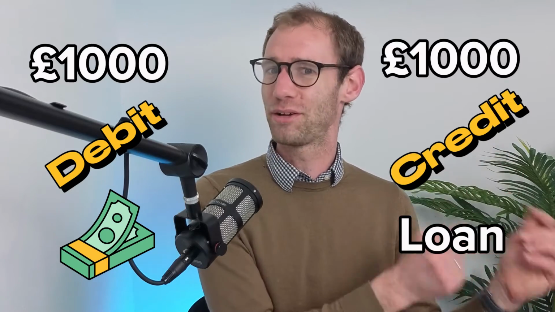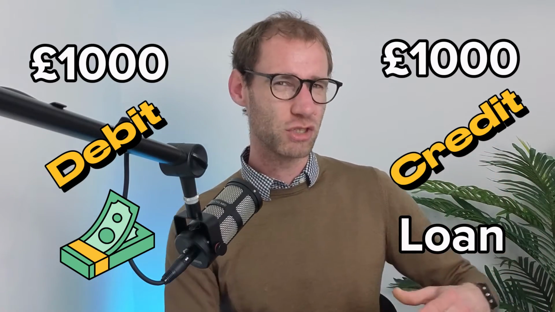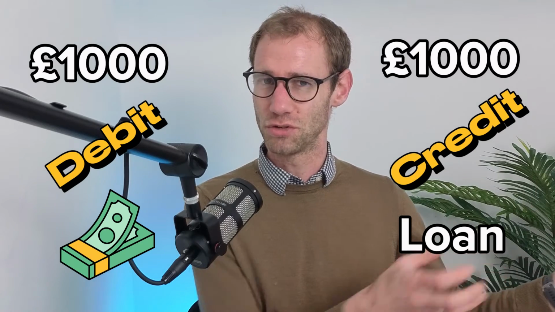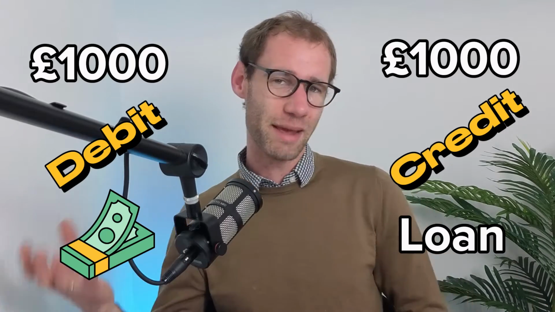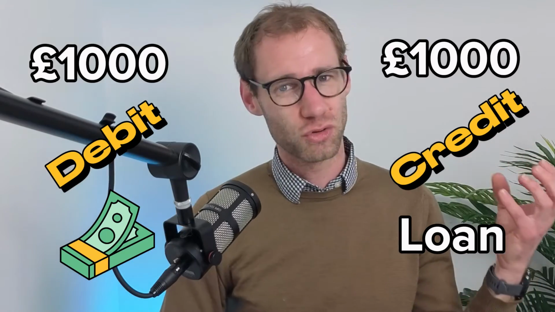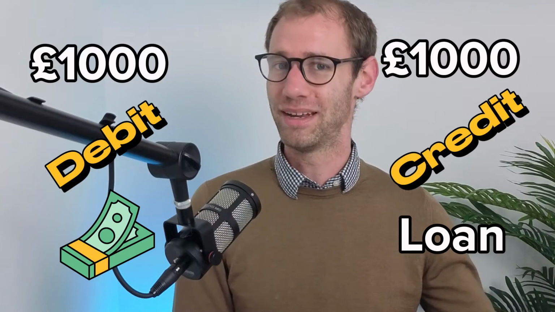So for example, if you take out a loan for £1,000, you debit £1,000 to cash. So you've got an increase in assets, what you own. You now own £1,000, so you've got a debit to assets, but that balances out because then you have a credit of £1,000 to a loan, which basically means you now owe £1,000. So you've got £1,000 in cash, but you owe that money back to the bank. So you have a debit on one asset, and then you have a credit on one liability. Making sense so far? Let's go a little bit further.